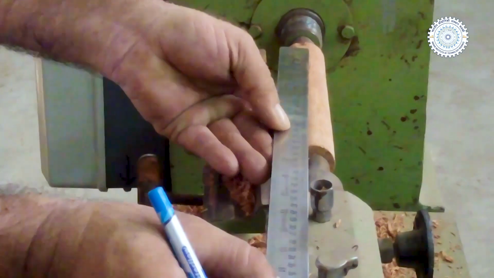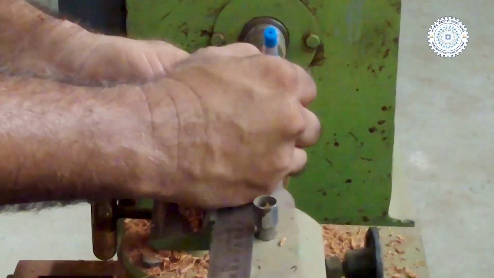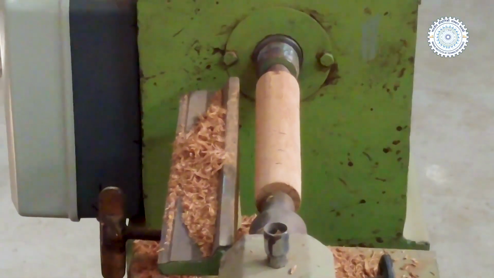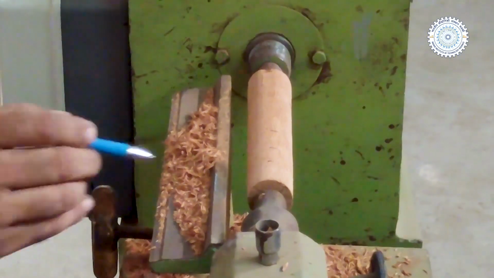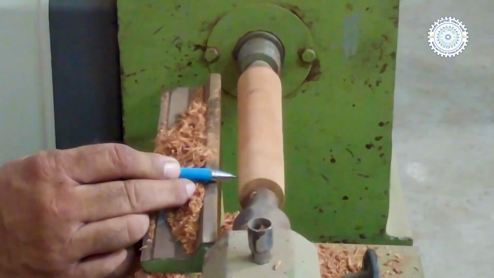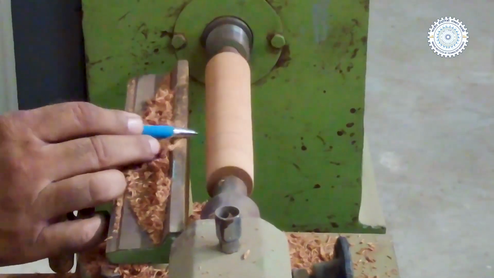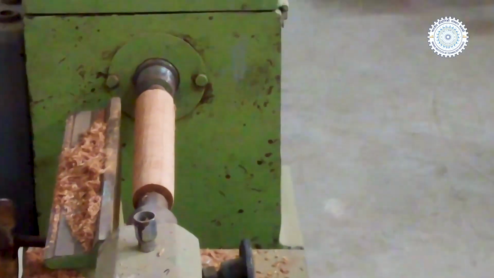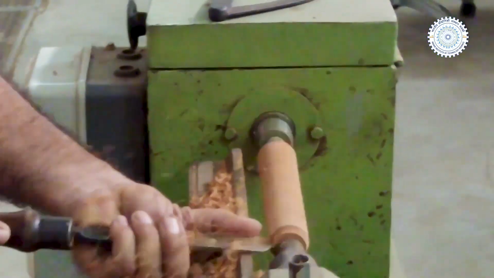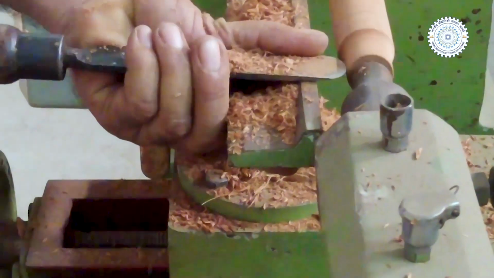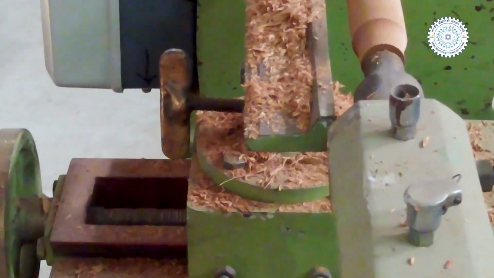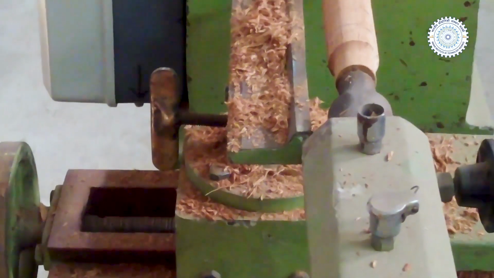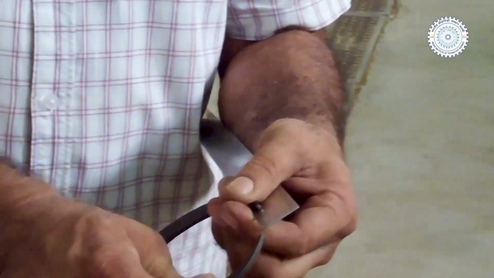Then we need to mark. Marking at 125, the balance is at 125. At diameter 23, we will keep 23 almost in the middle. Now again adjust the caliper to 23 diameter.